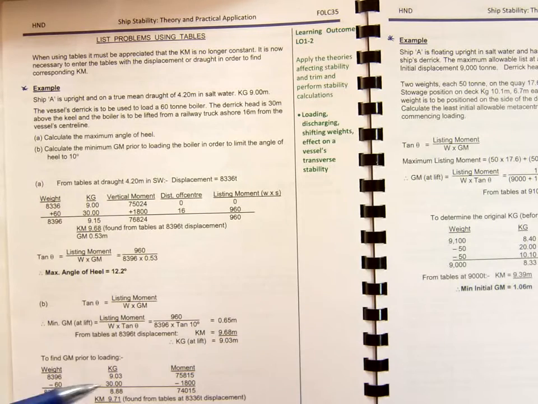So one thing you can see there, if your GM increases, then the angle of heel, when you pick the weight up, will decrease. And conversely, if your GM is less, then the angle of heel is going to increase when you pick the weight up.